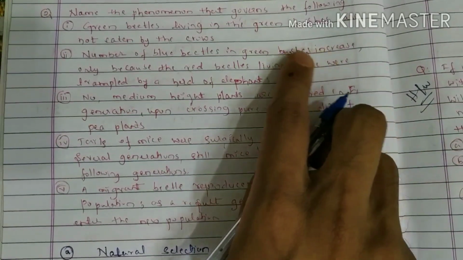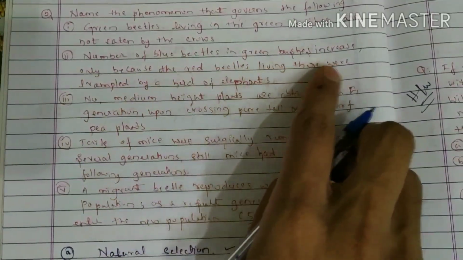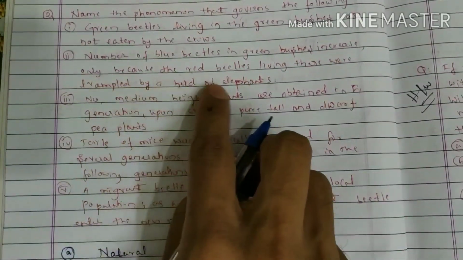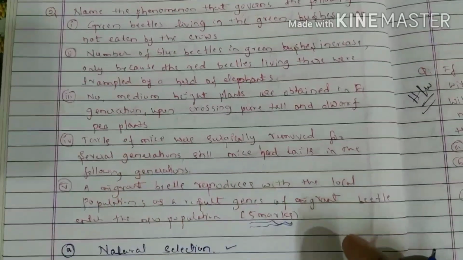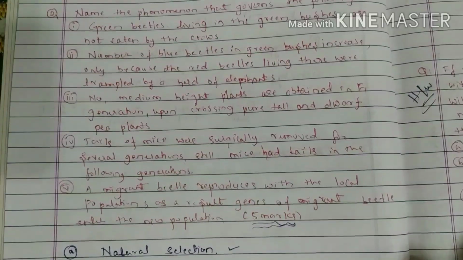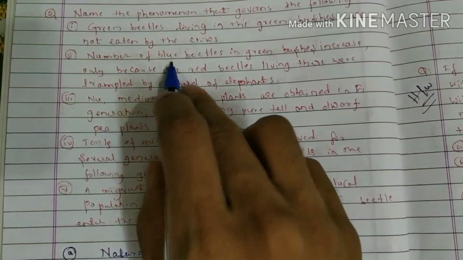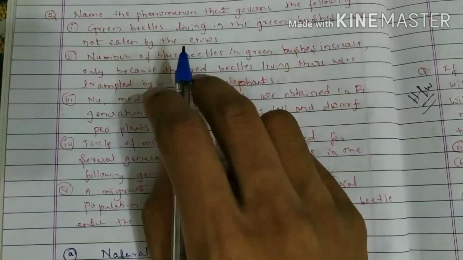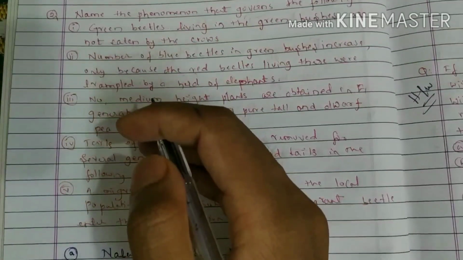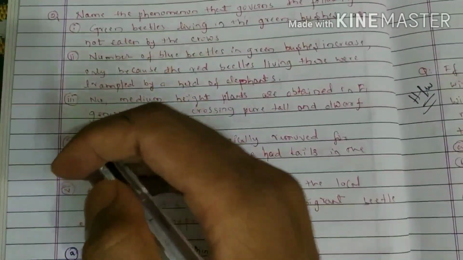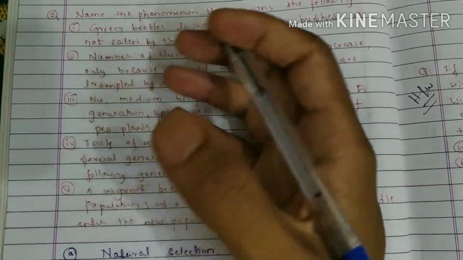The blue beetle population increases in the bushes only because the red beetles living there were trampled by a herd of elephants. When the elephants come, there is an accident: the elephants step accidentally on the green beetles, and the population of blue beetles increases. And this blue color is not an advantage because it is easily visible to the crows in the green leaves. Green and blue are opposite colors, so in the green leaves the blue color is easily visible, so the crows easily eat the beetles.